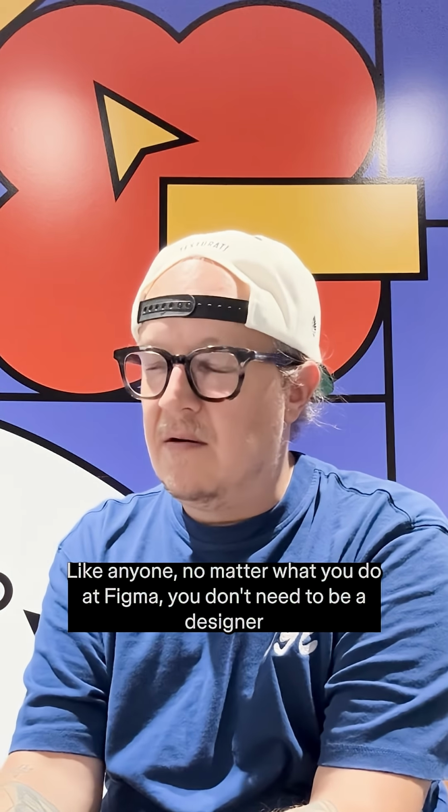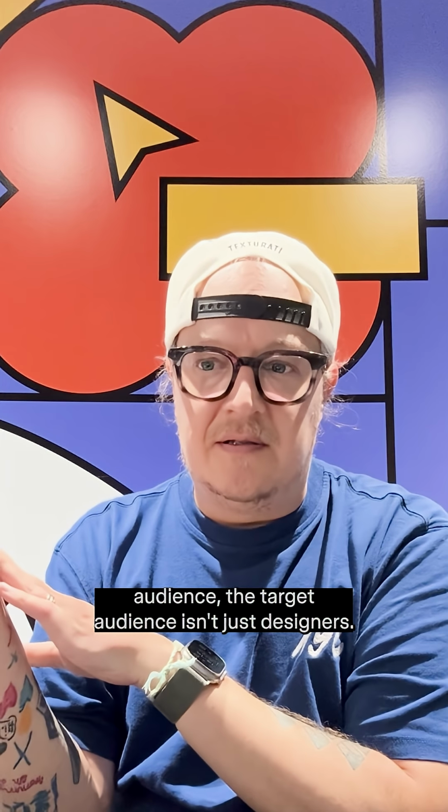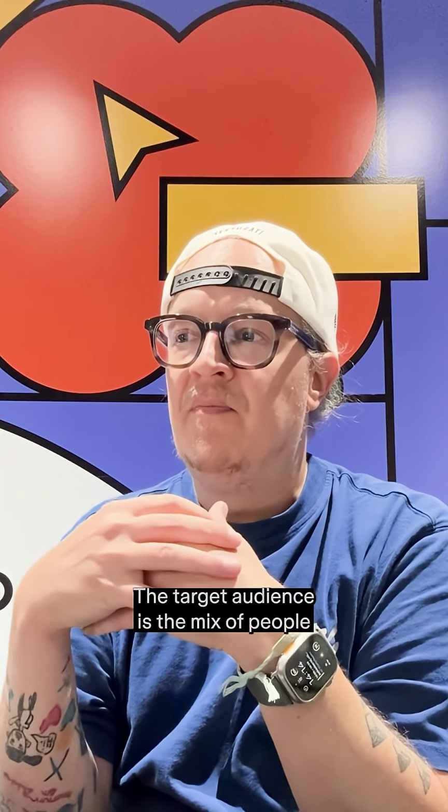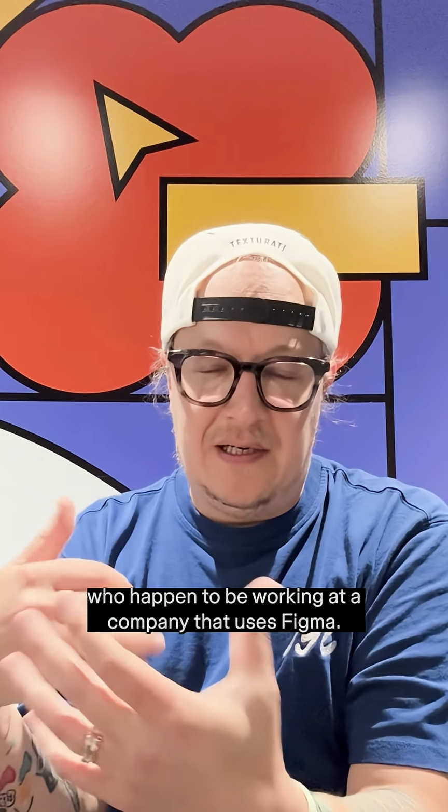You don't need to be a designer, because in the end, when you look at the target audience, it isn't just designers. The target audience is a mix of people who happen to be working at a company that uses Figma.